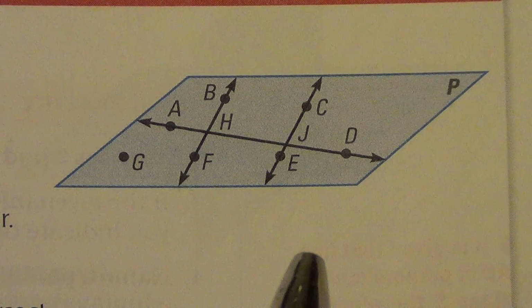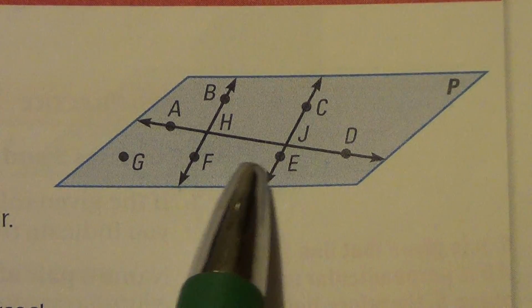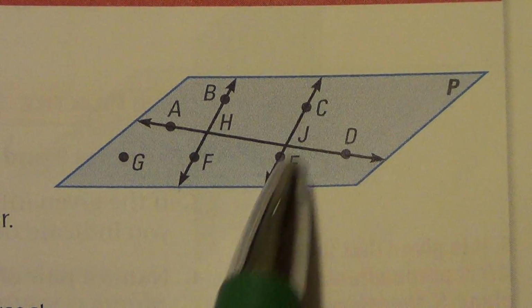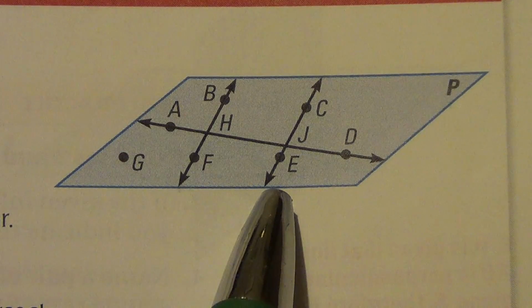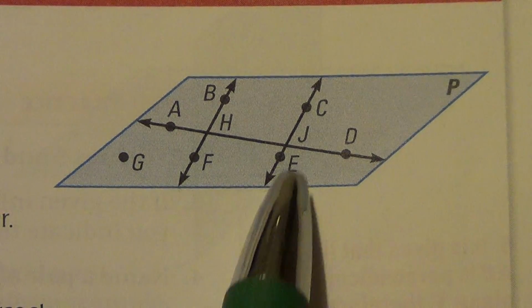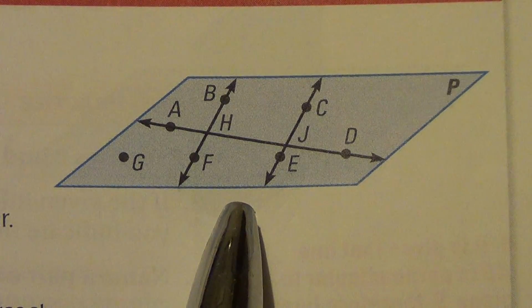Now, some things you cannot assume. It looks like G, F, and E are in a nice straight line, but we don't know that for sure. So don't assume that. BF and CE, we don't know if they're parallel. It kind of looks like it, so we're not sure if they're going to intersect. We can't say they do, we can't say they don't, we don't know for sure. Later on in the year, we're going to talk about how we might figure that out for sure.